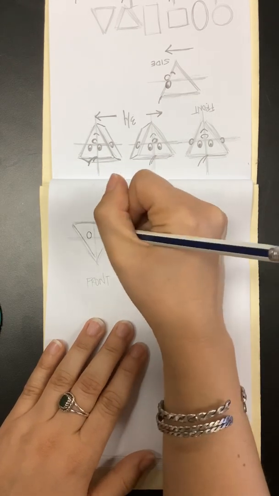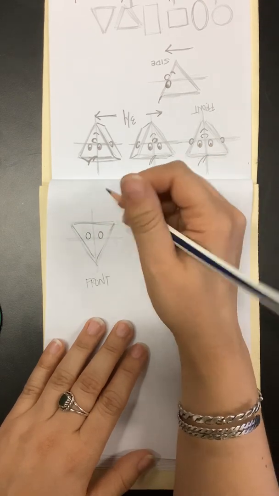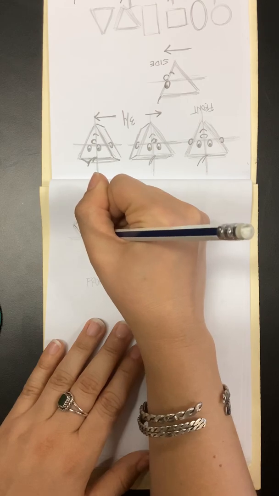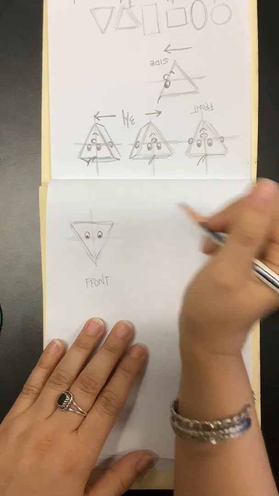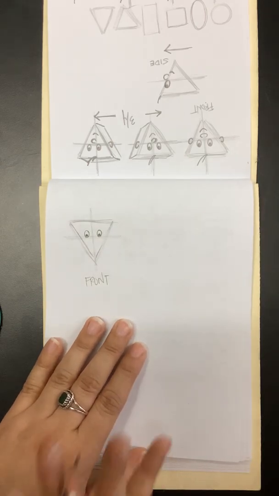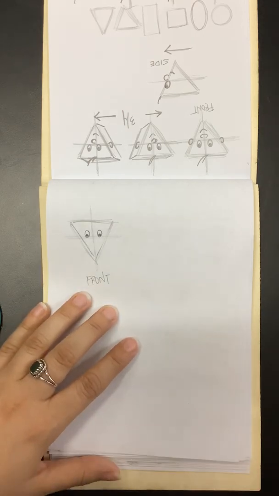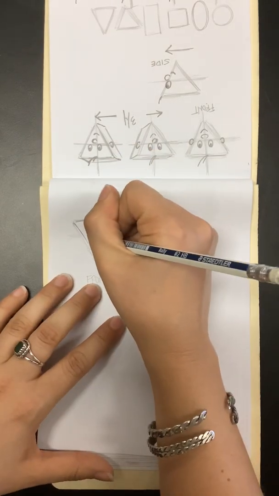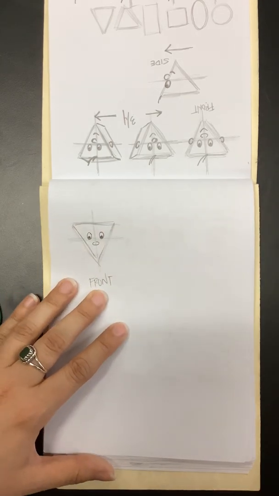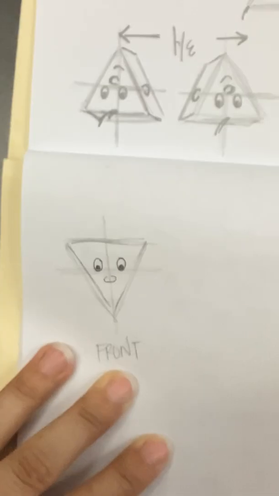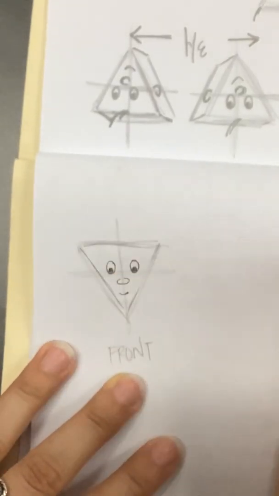I'm just going to stick with putting in some basic eyes, and I'm going to have the pupils of the eyes looking down. So when I draw my other views or angles of the face, it's going to look the same, with the same expression and the same features. For the nose, I'm just going to draw a sideways oval, but not close it at the top. And for the mouth, I'm just going to draw a little smiley face.